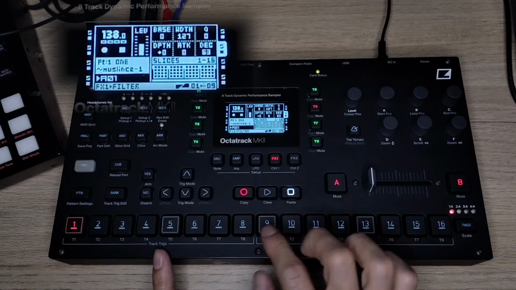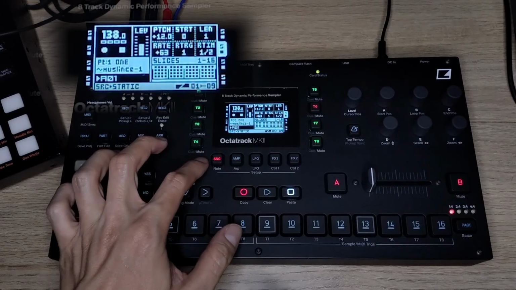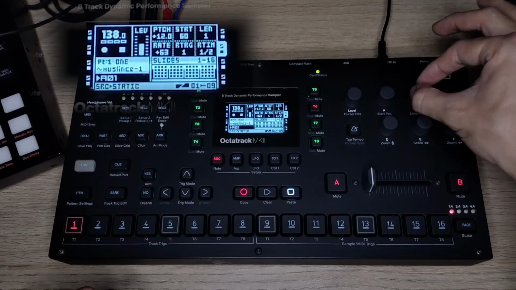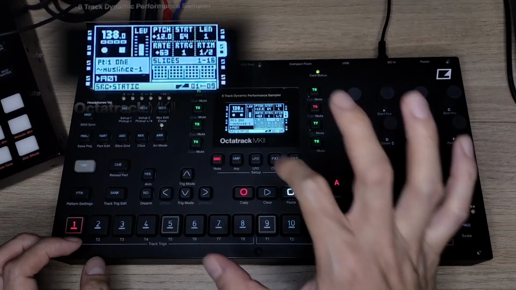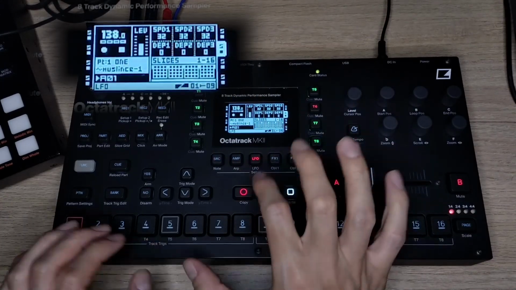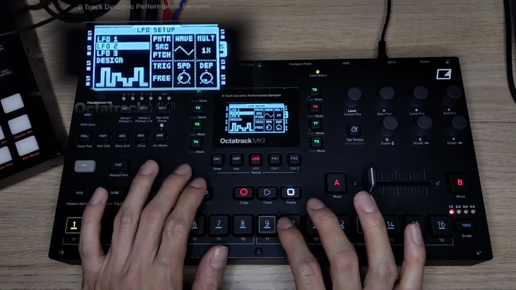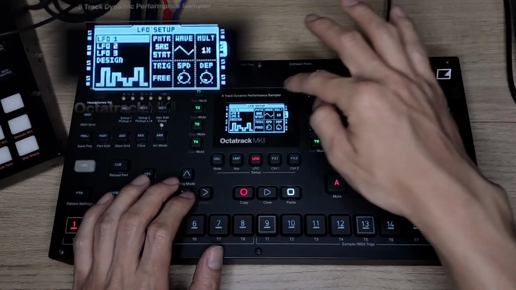For this, I will go to where my sample start knob is, which is in the source page. This start knob, I will put right in the middle, which for the Octatrack is 64, 65 could be. And let's go to the LFO, open the LFO page, and let's choose LFO1 for this, and I can go to sample.